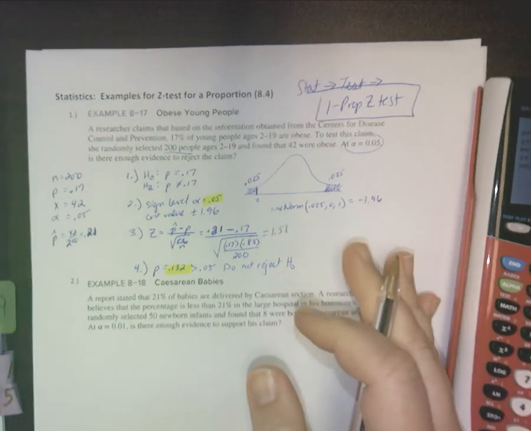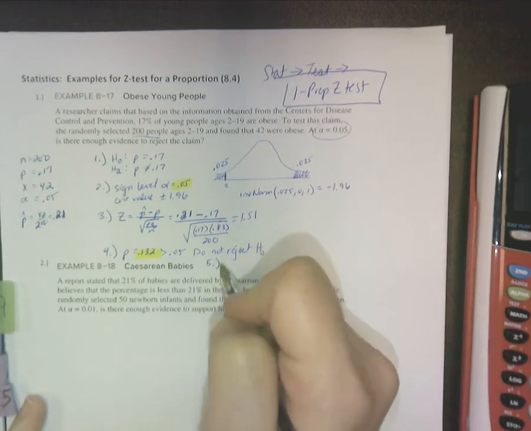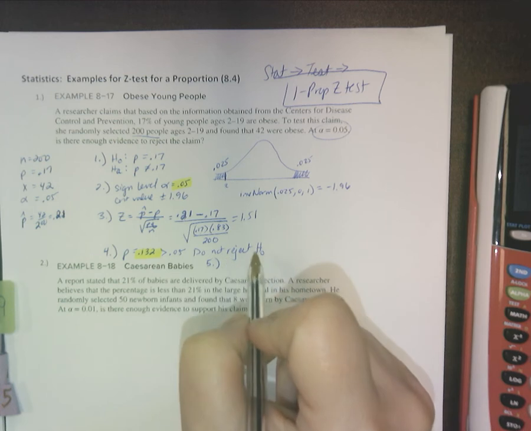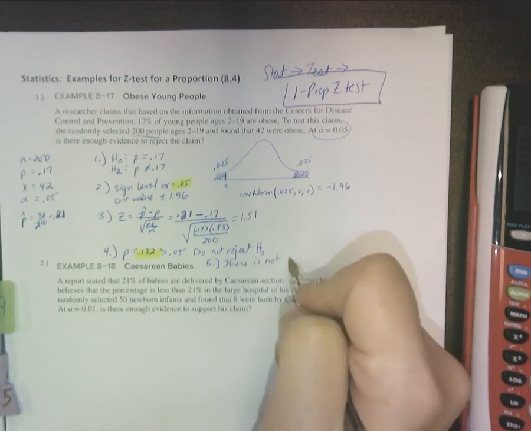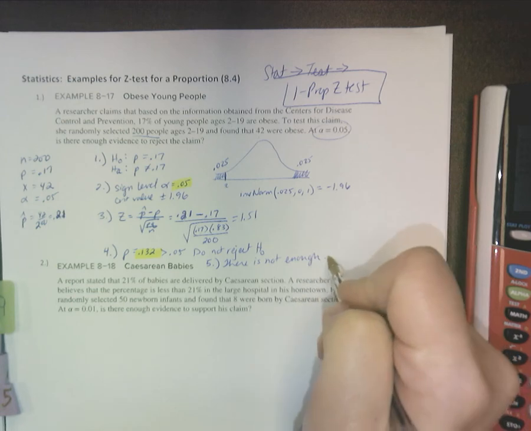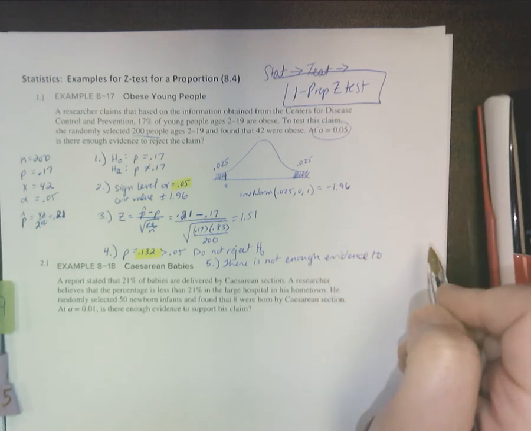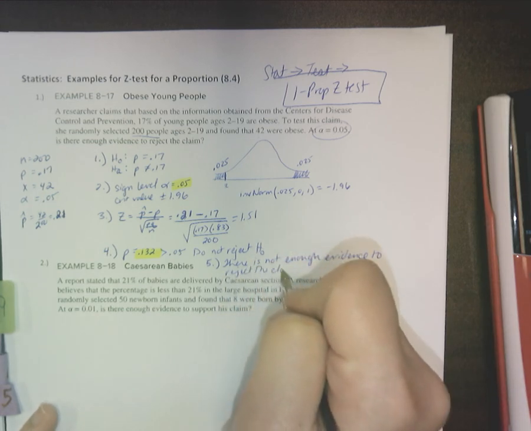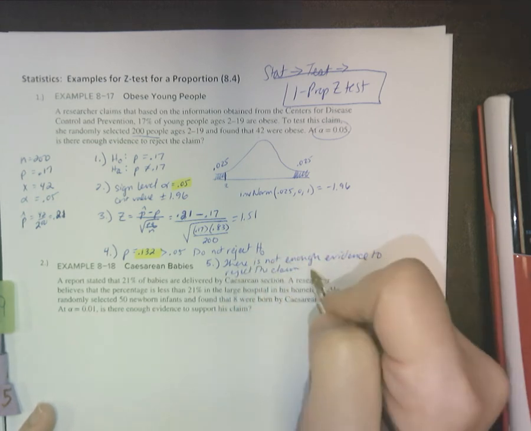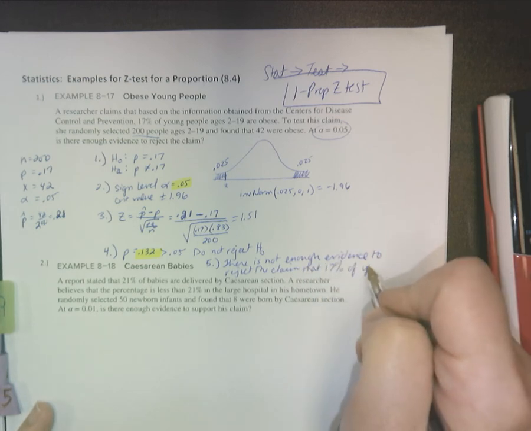So then step number 5: if we do not reject the H0, then there is not enough evidence to reject the claim that 17% of young people are obese.